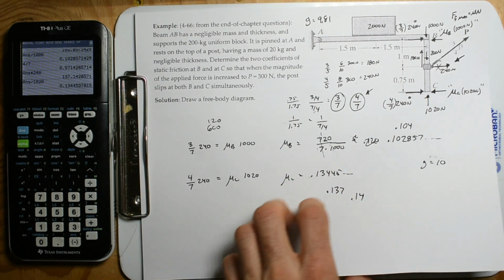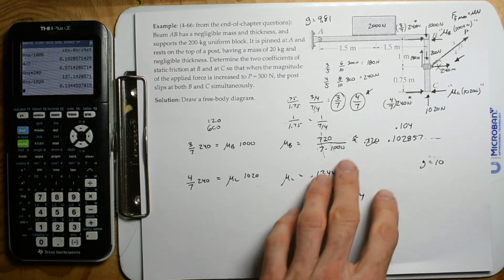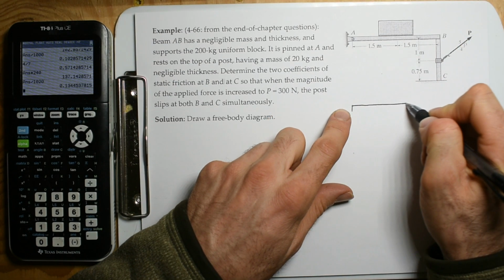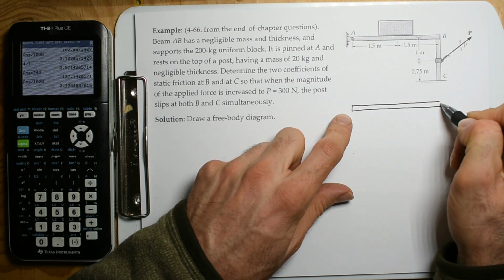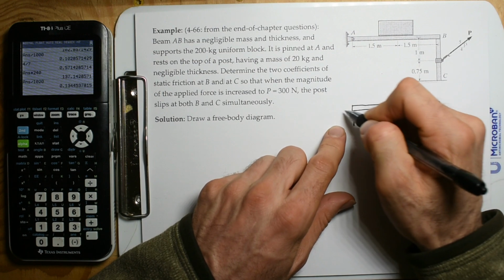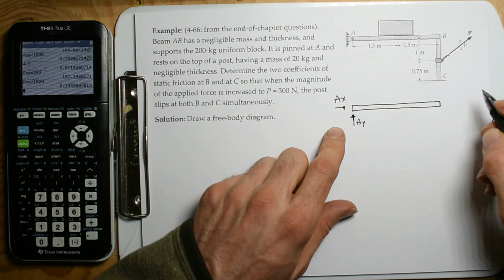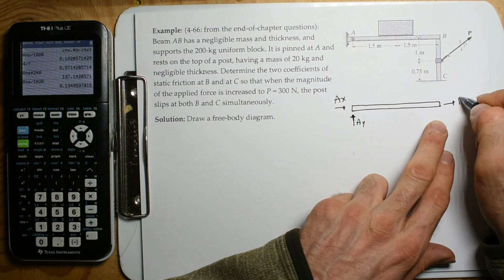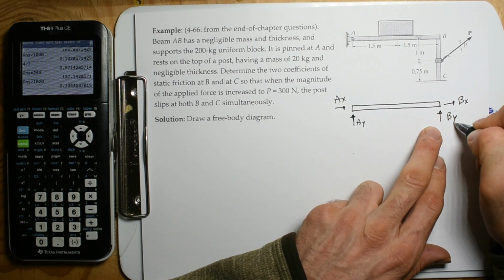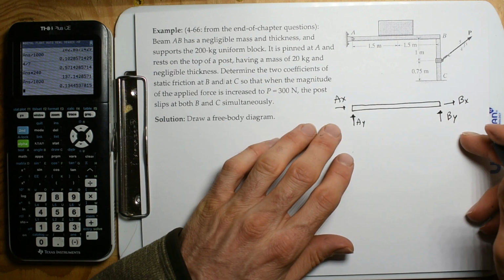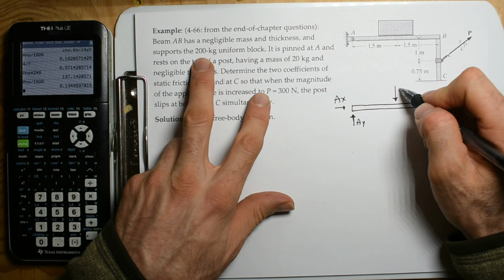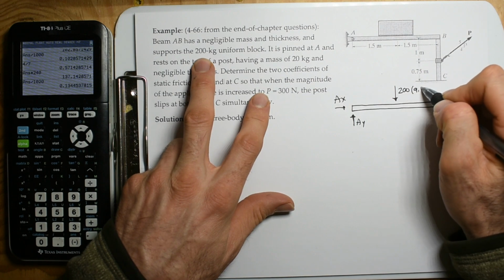All right, so let's do this start to finish, and we'll try to do free body diagrams. We're going to take this plank AB, and we're going to have an AY and an AX, and then a BX and a BY. And then we're going to have a load right in the middle, and that load is going to be 200 times 9.81.